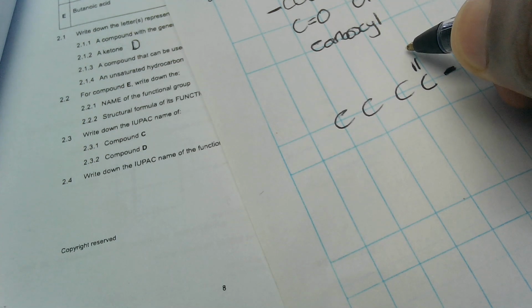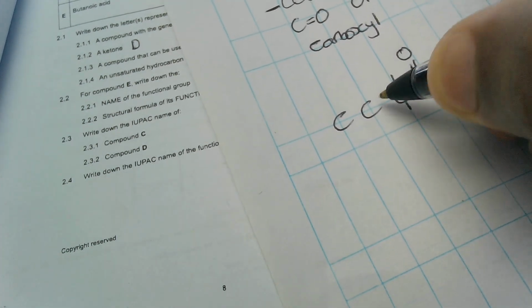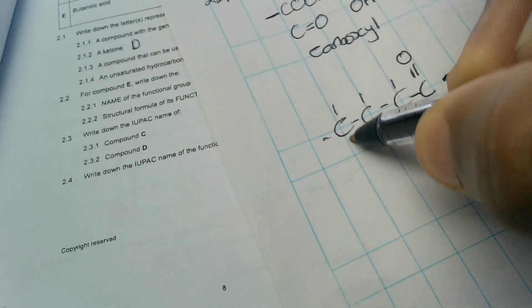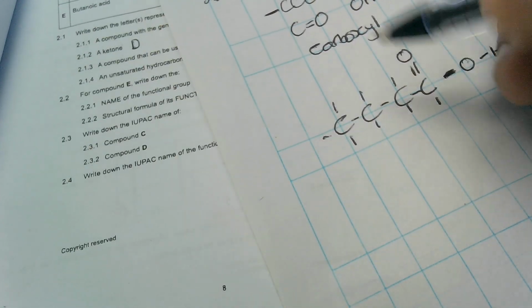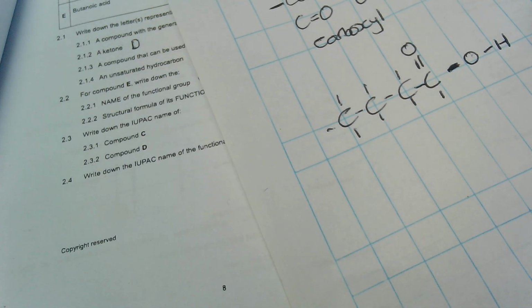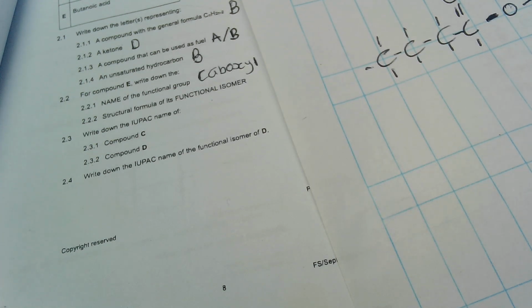Because it's a carboxylic acid, I'm just going to put these lines like this as if they're H's, guys. But don't be like me. These represent the H's. I'm just writing this just to be quick, but just assume that here they are H's.